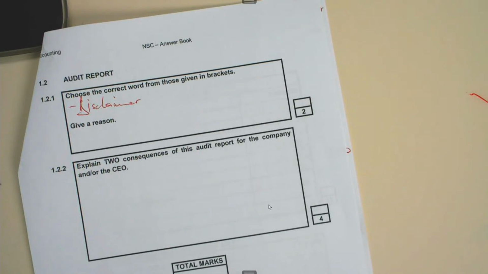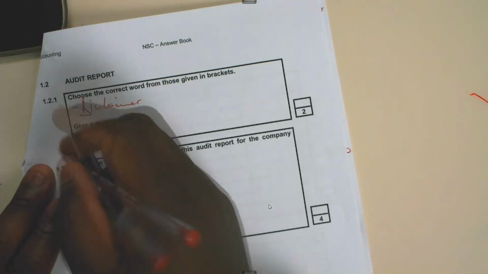Now, give a reason for that. It's 2 marks. Auditors were unable to express an opinion because there was insufficient audit evidence. That is the reason.